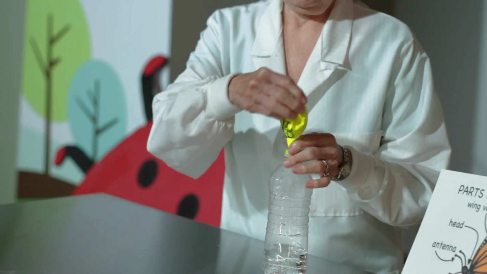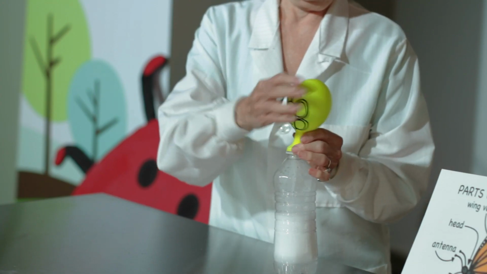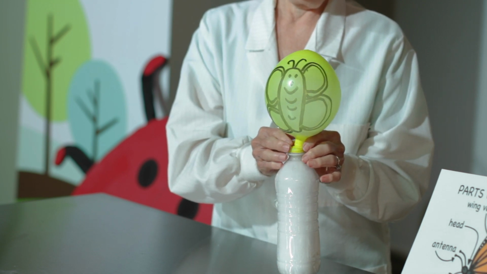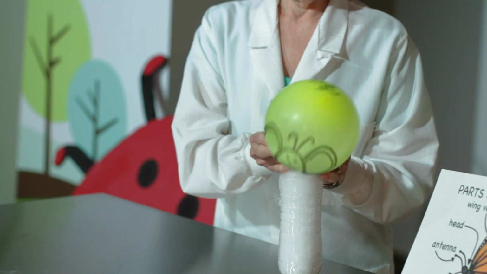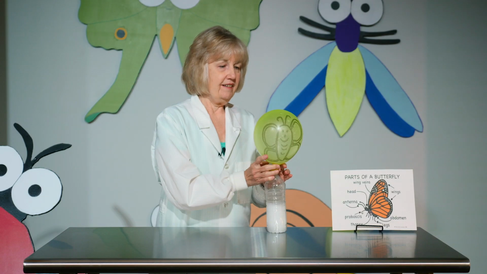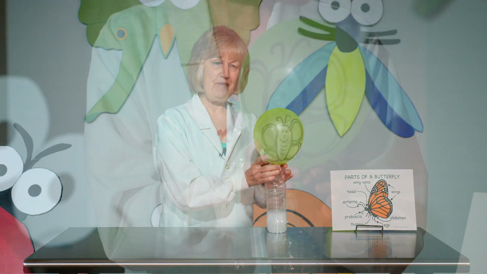It kind of comes out similar to this. And then you have the adult moth or butterfly. So stay with me, and I'm going to show you another fun experiment that you can do at home.